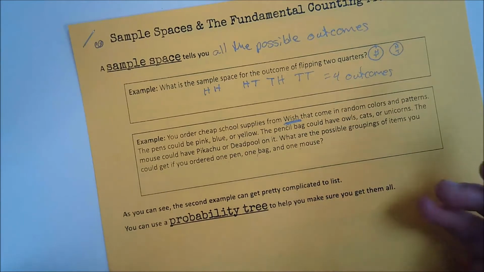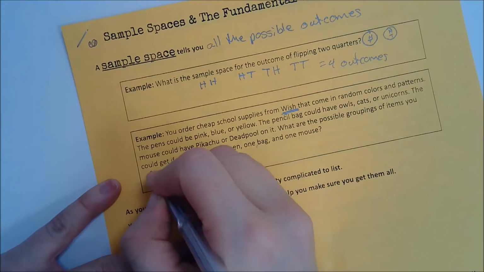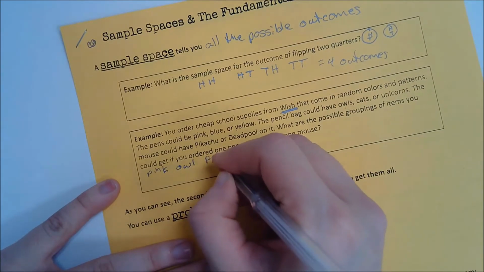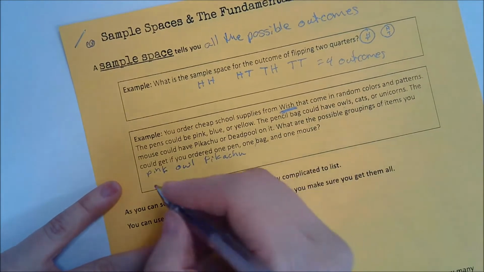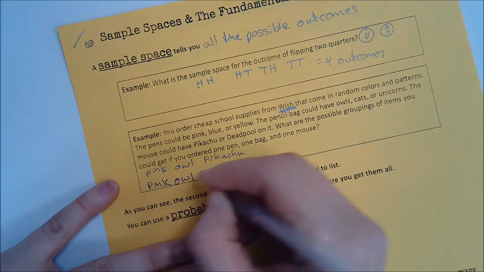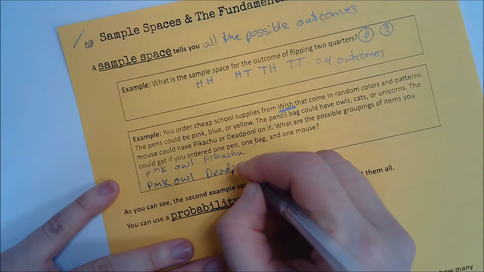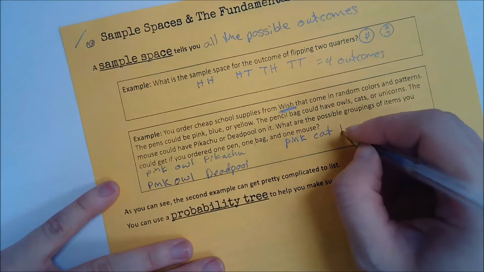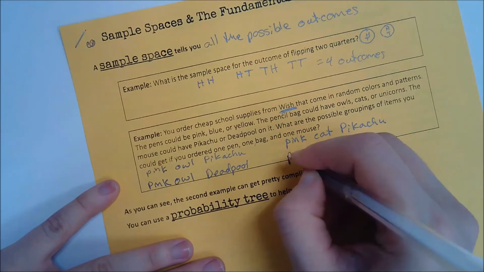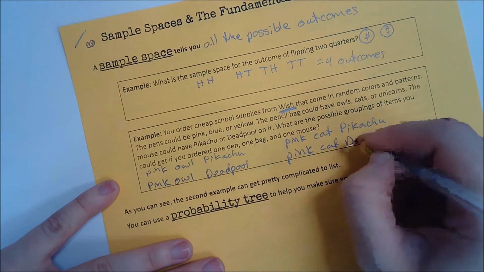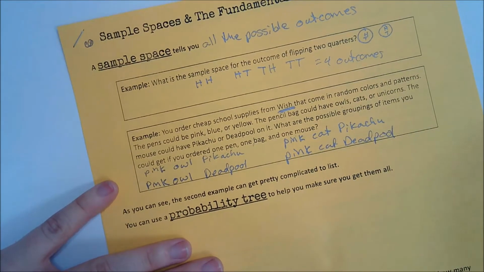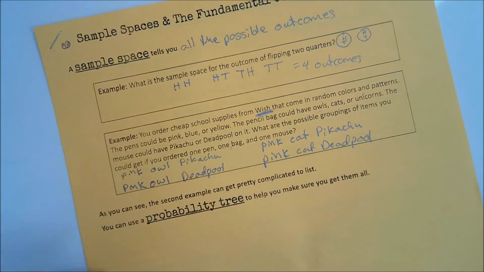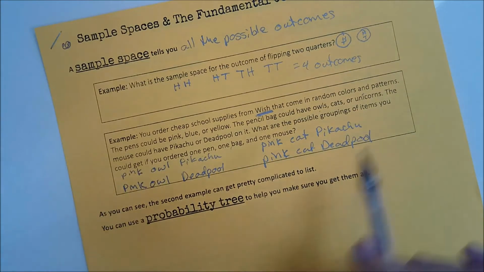Okay, so this looks like it's going to be a pretty big list. I could get a pink pen, then an owl bag, and then a Pikachu mouse. Or I could get a pink pen, an owl bag, and a Deadpool mouse. Or I could get a pink pen, a cat bag, and a Pikachu mouse. Or I could get a pink pen, a cat bag, and a Deadpool mouse. And I'm still not done with the pink pens, because I could get pink and unicorn, and then I could get blue and owl, and so on. It's going to take a while. So as you can see, this list is going to get pretty long and complicated to keep track of.